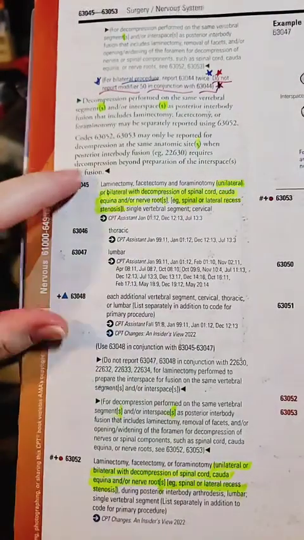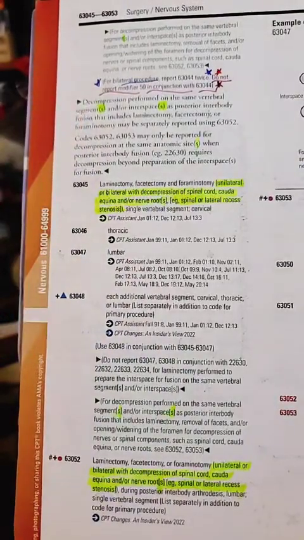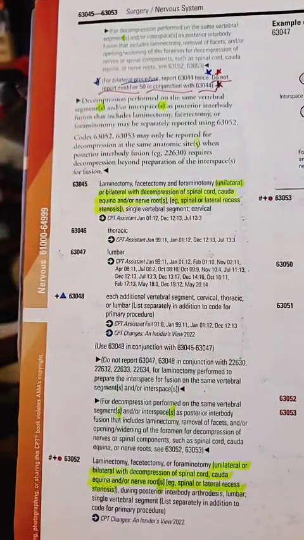Where am I at? Okay. Trying to see, do we need any of those notes? Do we need any of that?